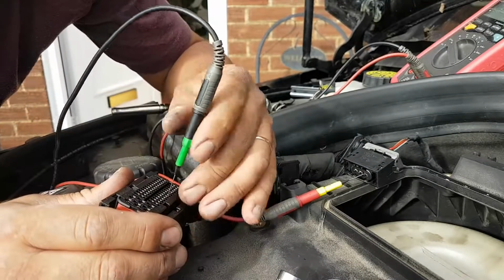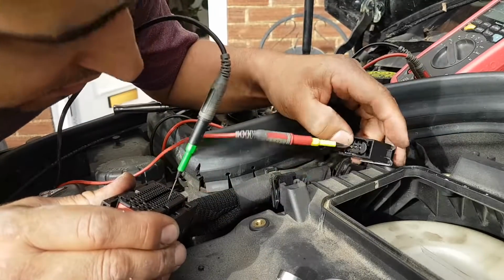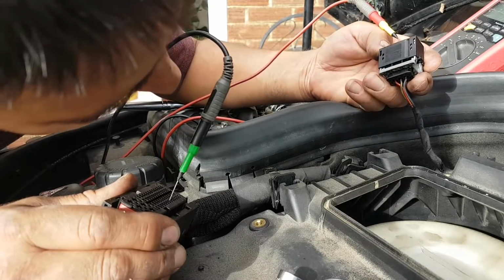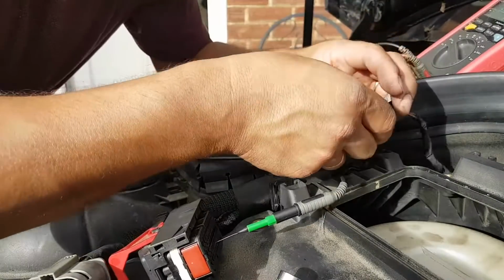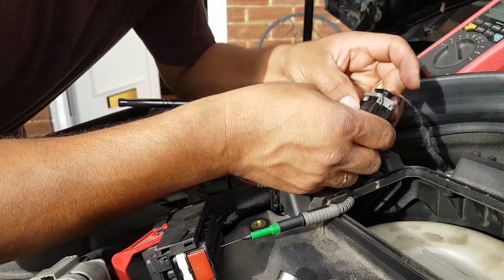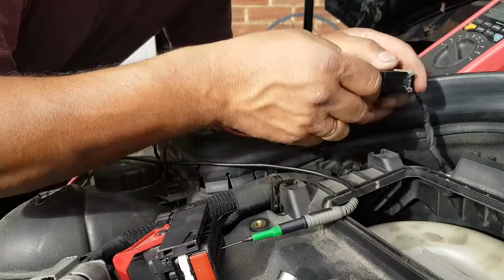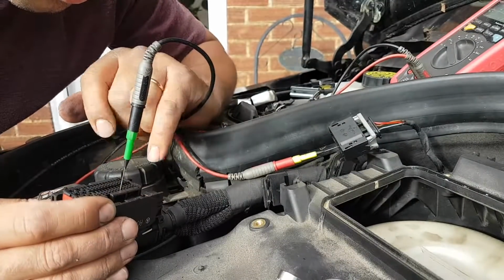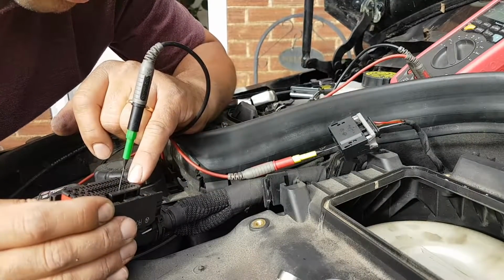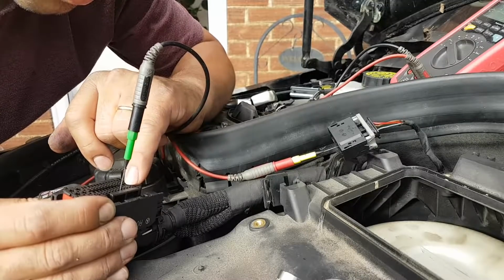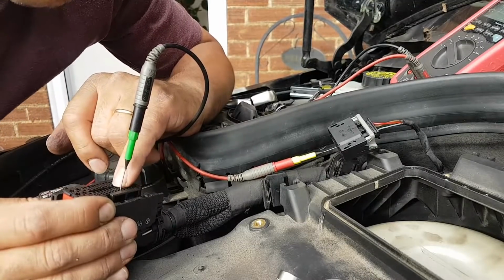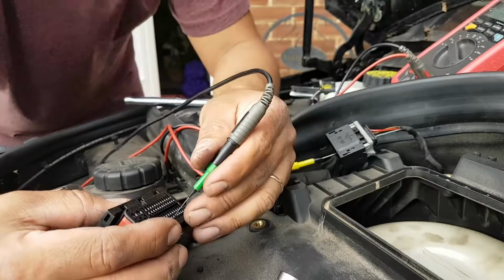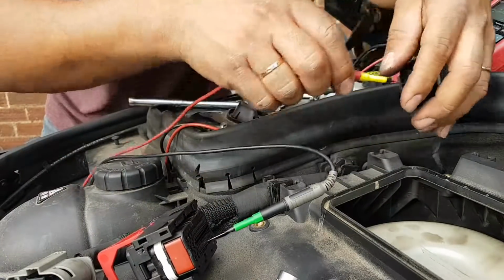Okay, here's my first one. Pin 1 on here comes to pin 53 on the multiplex.